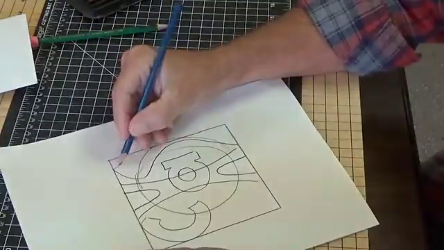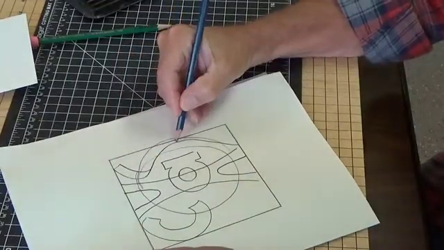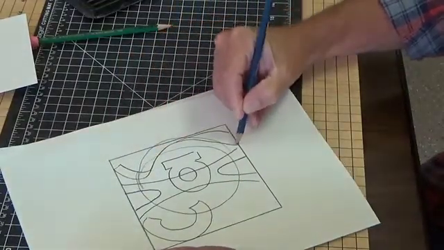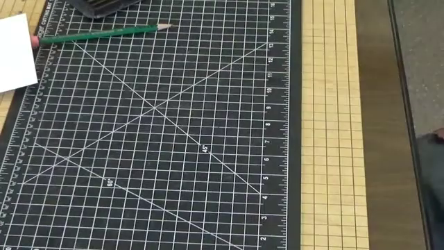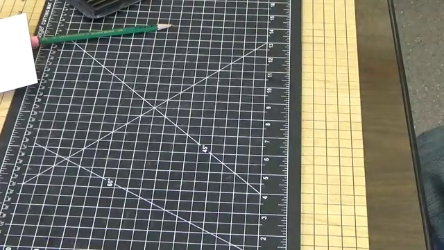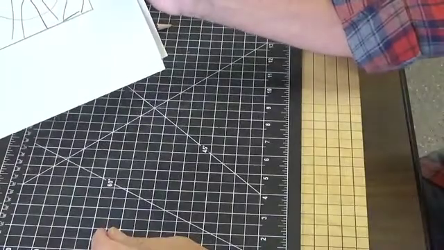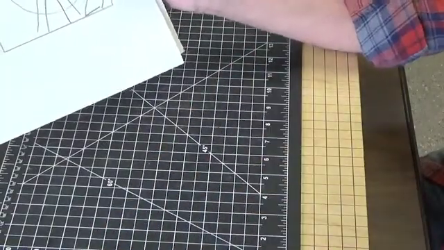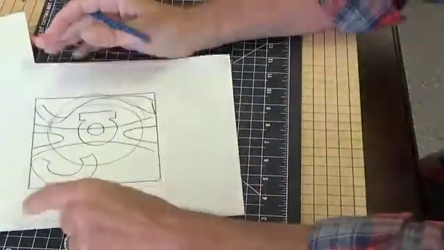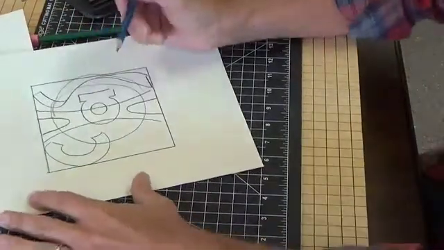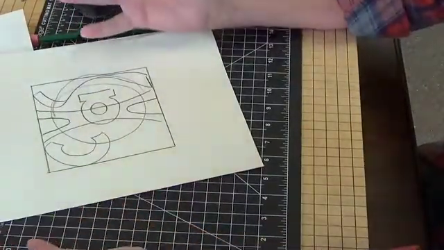I think I'm going to vary my line width here. So there's my word, C-H-A-O-S. So there's chaos.